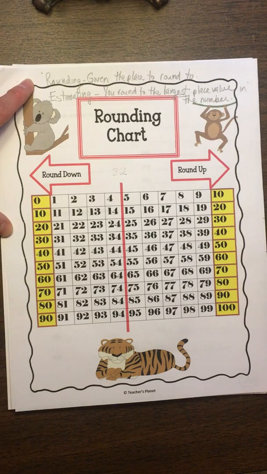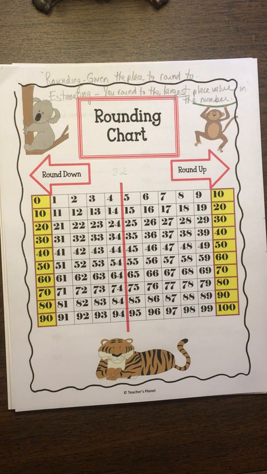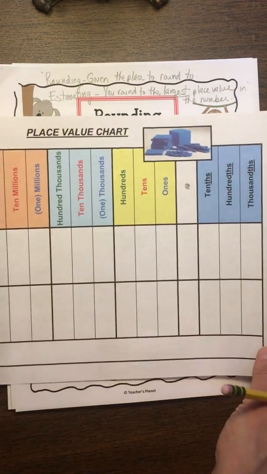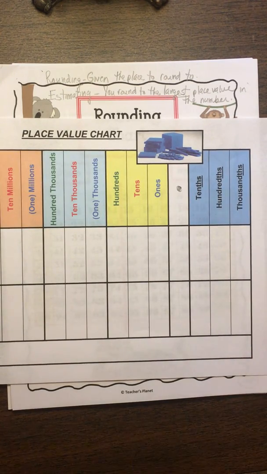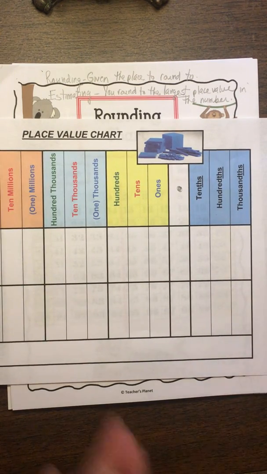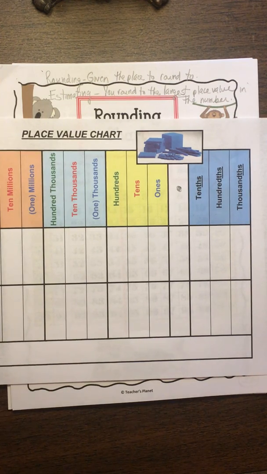In rounding, they will give you a specific direction as to what place to look at, and in estimating, they'll just say estimate. So whatever the largest place value is in that particular number, that's what you're going to estimate to. Keep in mind, there is a bonus place value video that I did make. If you have not watched that place value video, then make sure you go back and watch it before moving on with this video.